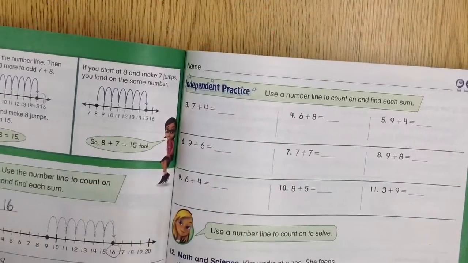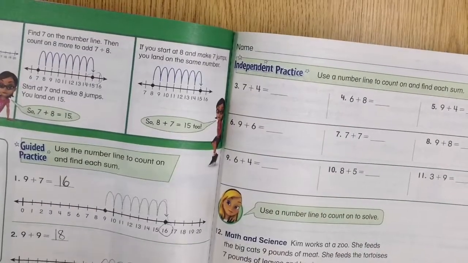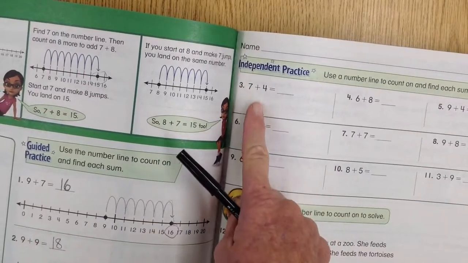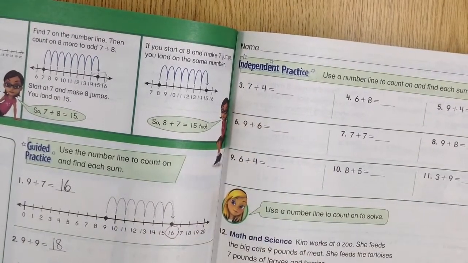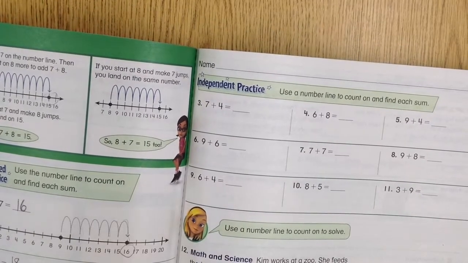All right, for page 157, you can use your number line, or you can use this number line down here to solve. So please stop the video, do page 157 on your own, and when you're done, come back and we will check your answers.